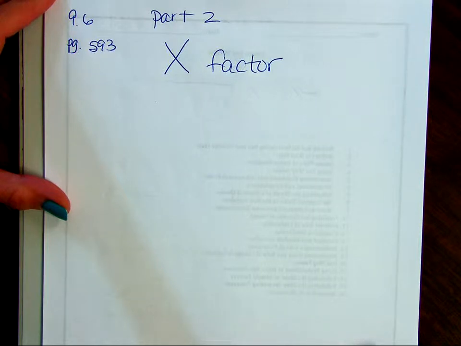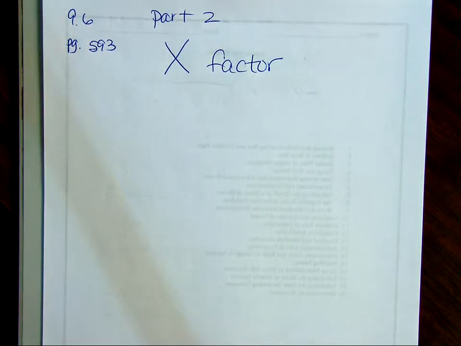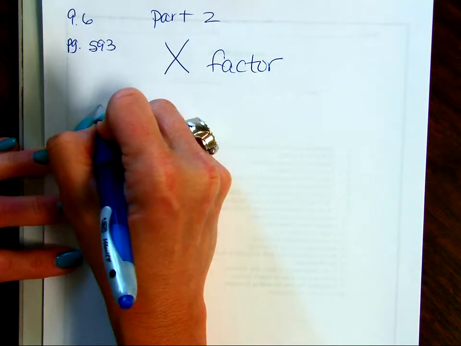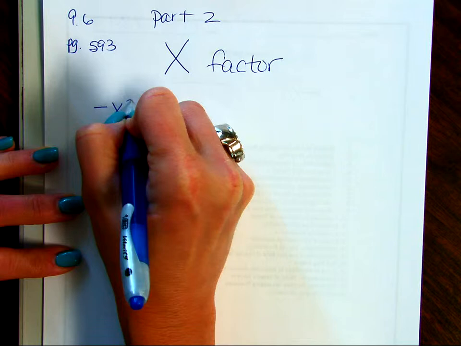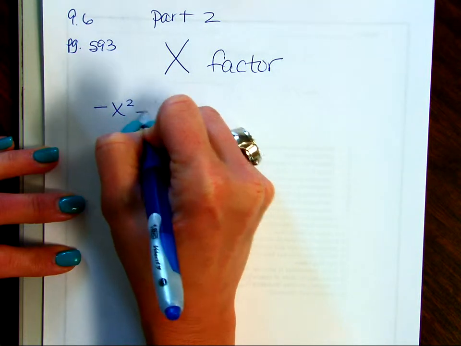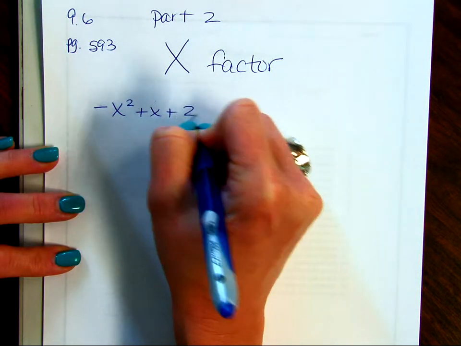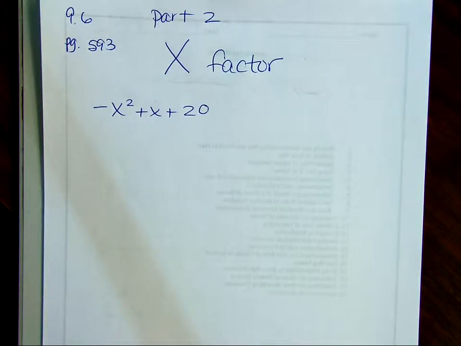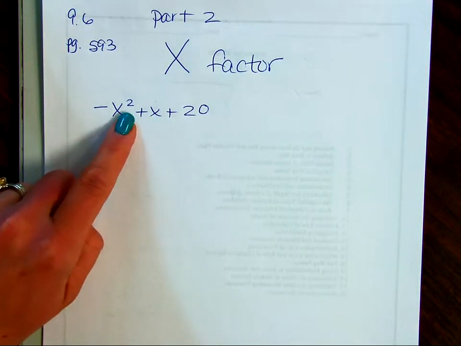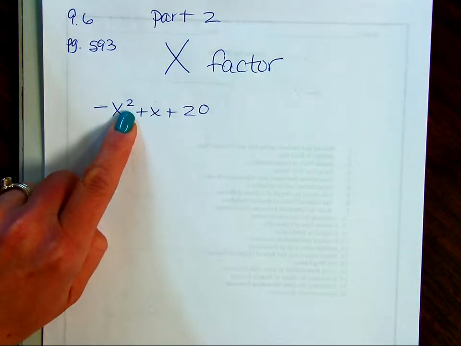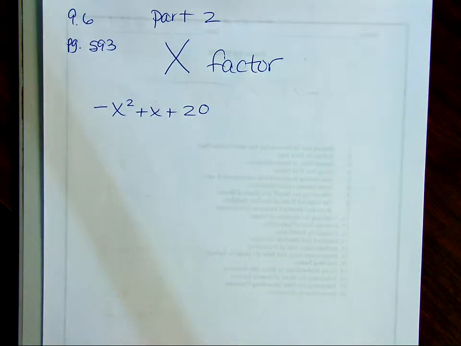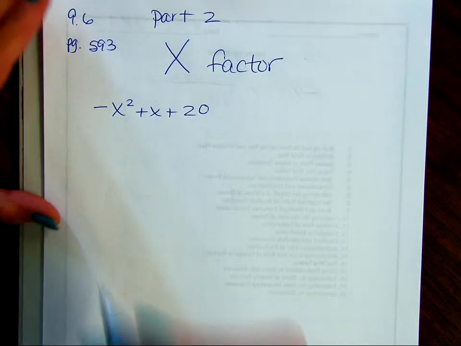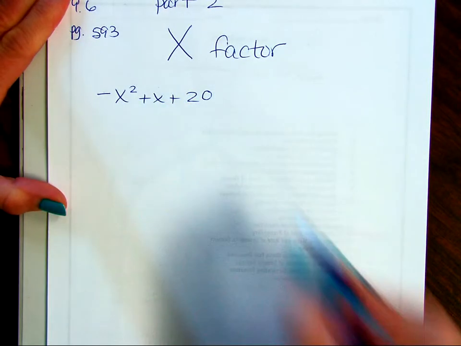I'm going to start you off with an easy one. First thing we need to talk about before we go any further is this. If you ever go to factor and you're given a problem like this, the leading coefficient, if you remember, which is basically the squared term when it's in standard form, can never be negative. If it is, you need to get rid of it. You never divide by a fraction, you multiply by the reciprocal, right? So what could I do to change this problem?